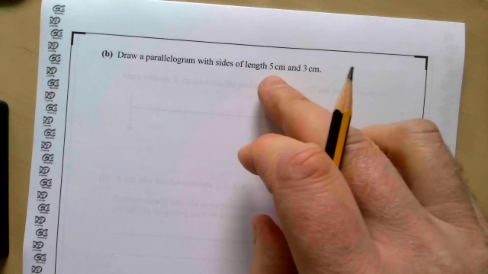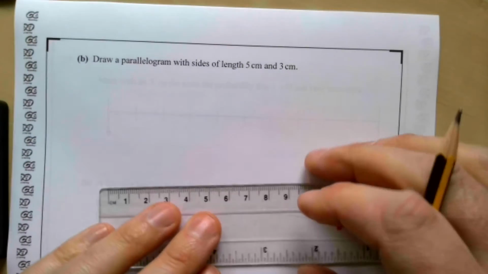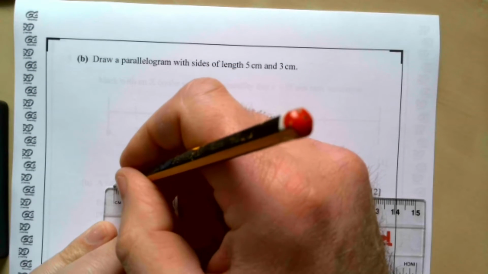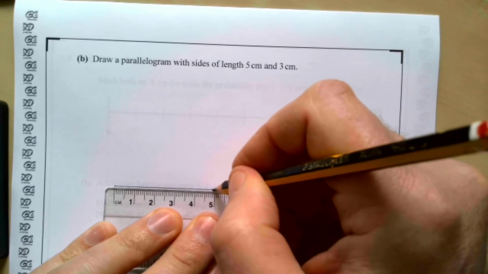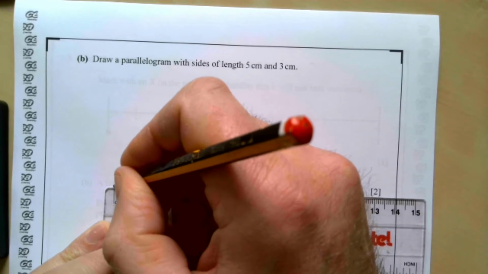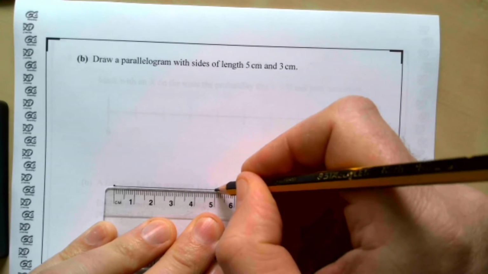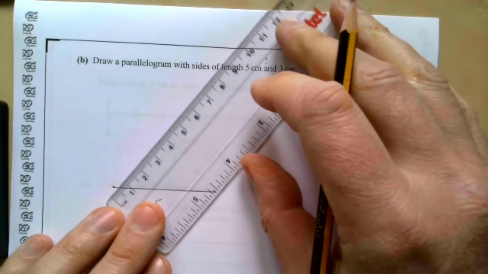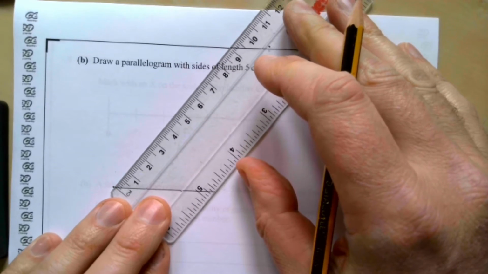Question 5. Draw a parallelogram with sides of length 5 centimetres and 3 centimetres. I have bad news for you here, folks. Unfortunately, I don't have a compass, but I'm going to try and do a wee pause and a cheat here to see if we can try and make it work. Here's my 5 centimetre line here, and then I'm going to draw my 3 going up that way here.